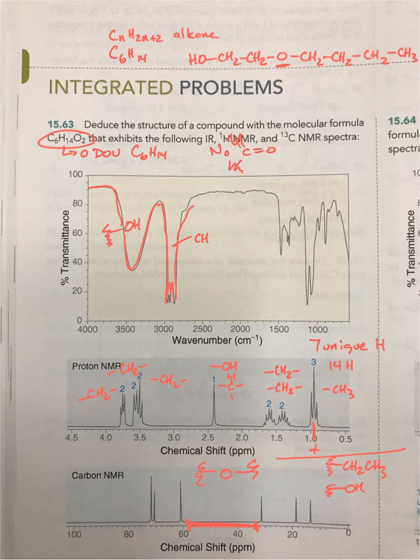That CH2 bonded to oxygen, this CH2 bonded to oxygen, that CH2 bonded to oxygen. So that's mirrored in the carbon as well, above 60. Then you have this cluster of just regular sp3s, 40 and below.